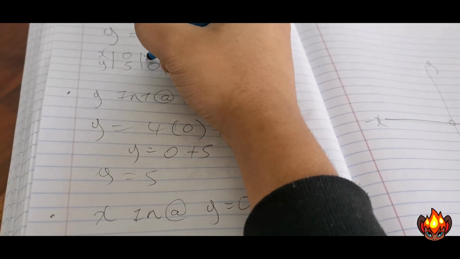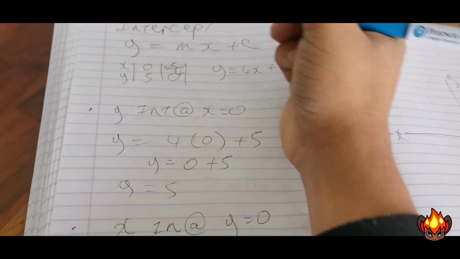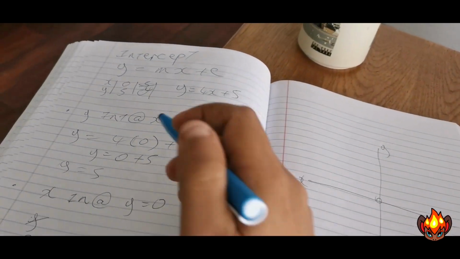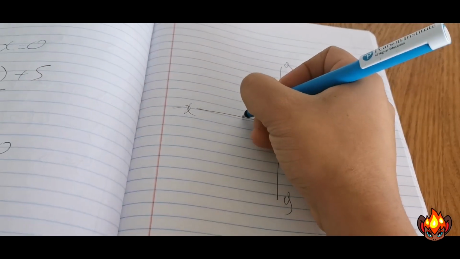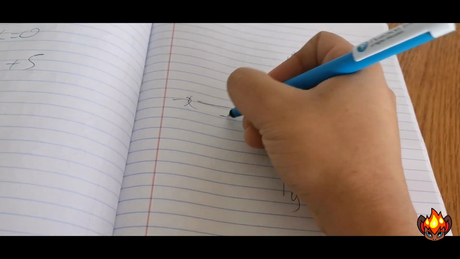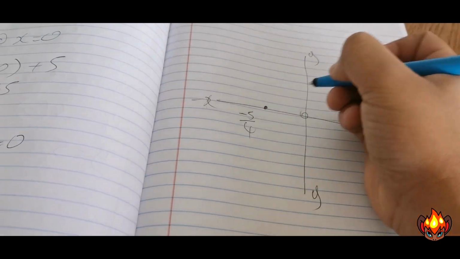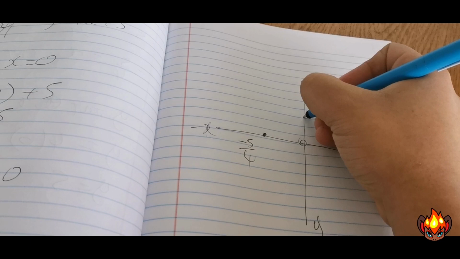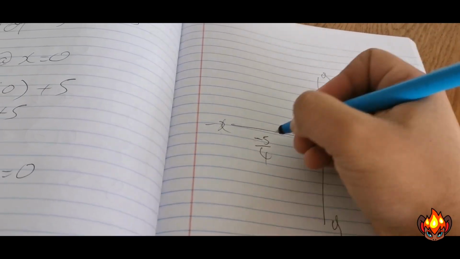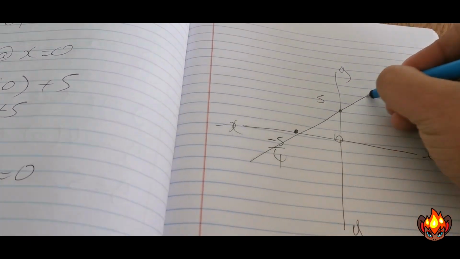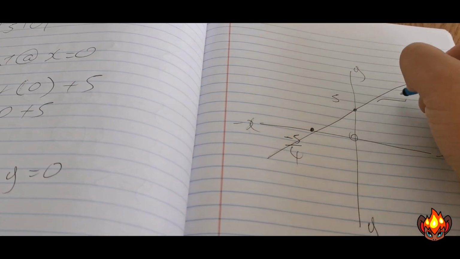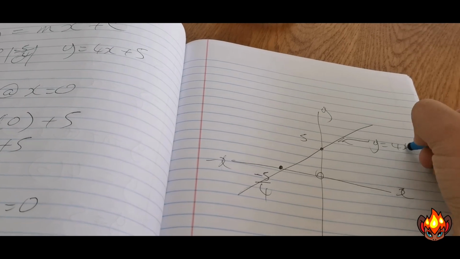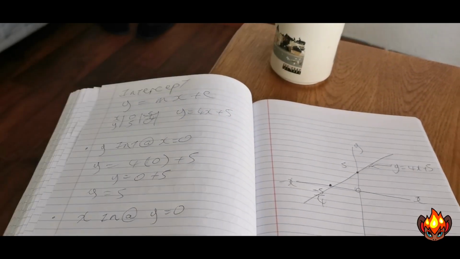So here we found our two intercepts, right? Okay, so let's plot these 2 points. So we have x, negative 5 over 4, which is somewhere over there. And then we have y, which is equal to 5, right? That's equal to 5. And we can just draw a line between those 2 points, right? We can just say that this graph is y is equal to 4x plus 5. And then we found our intercepts, right?